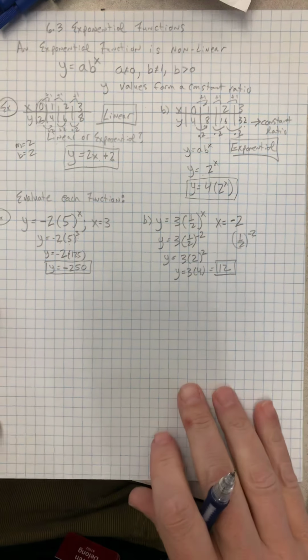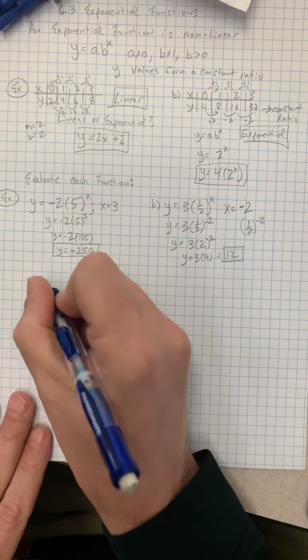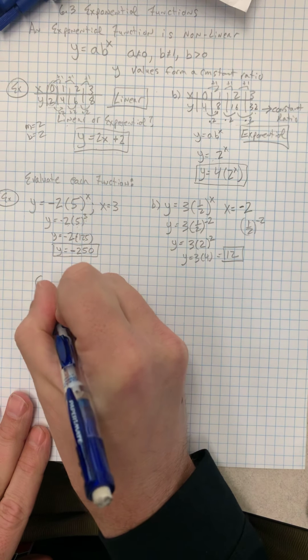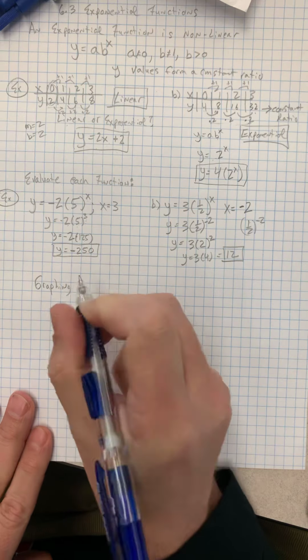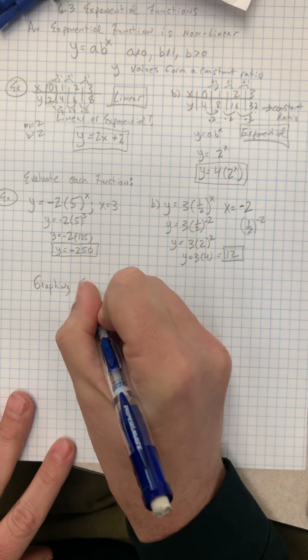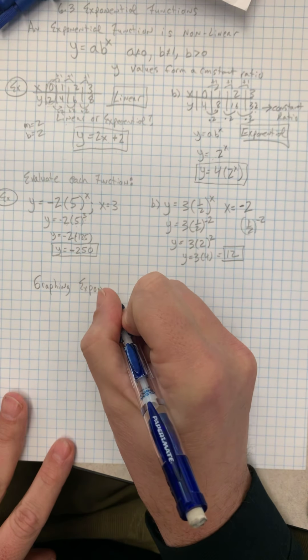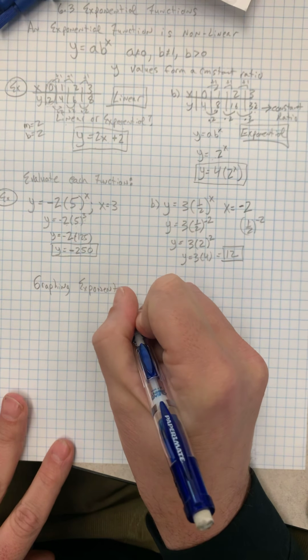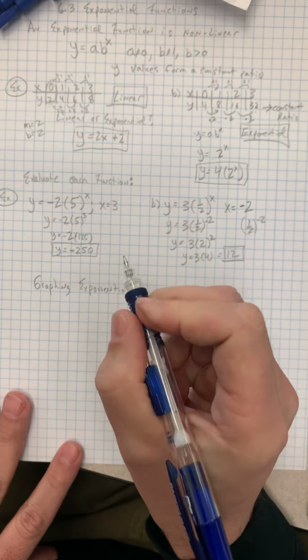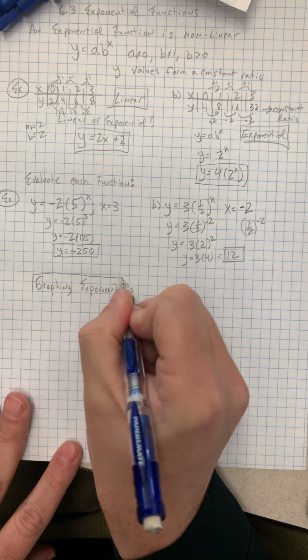We are going to do a bunch of graphing with these, and this graphing is going to go back using a lot of the stuff that we learned in graphing absolute values. We're going to talk about stretches, we're going to talk about shrinks, we're going to talk about rotations or flipping over the x-axis.